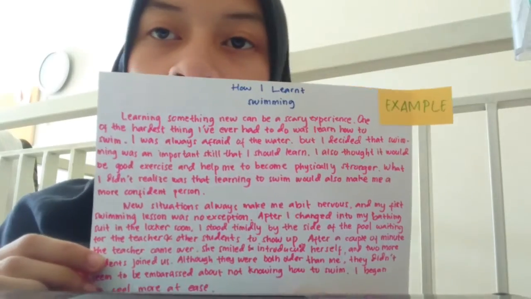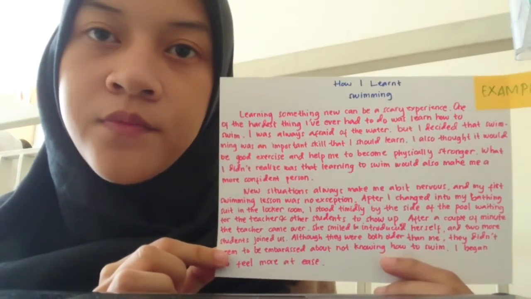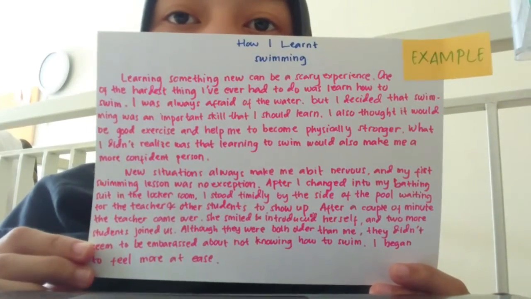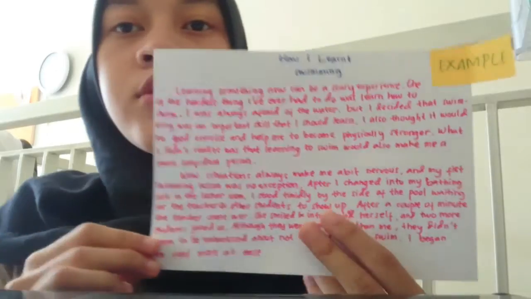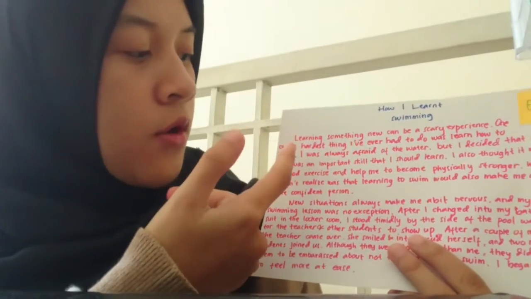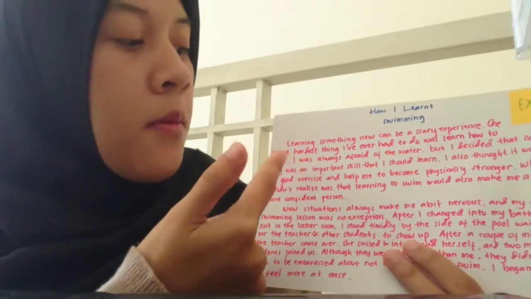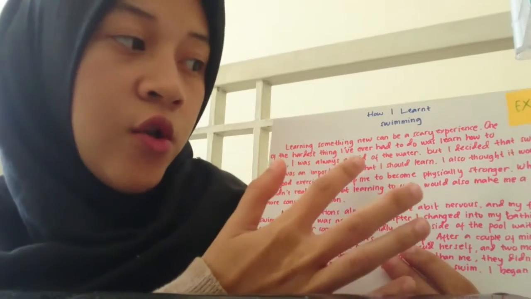I chose the short one because I think this is easy to understand. You can read it by yourself. So in here they always use past tense, like "I was always afraid of the water," and so on.